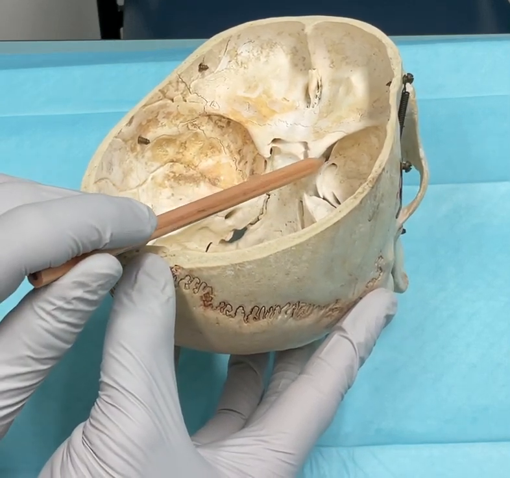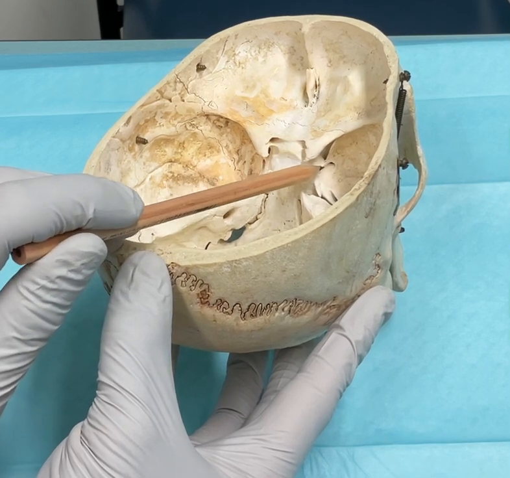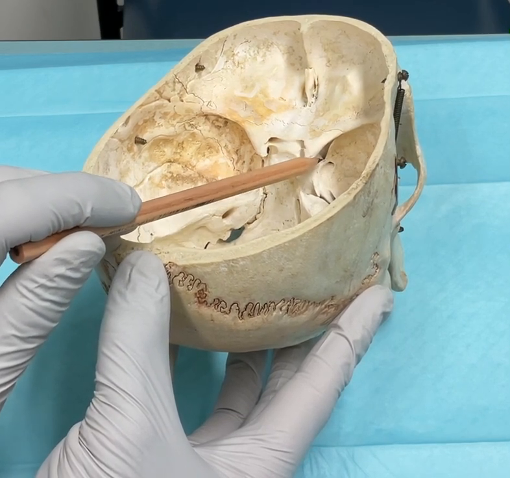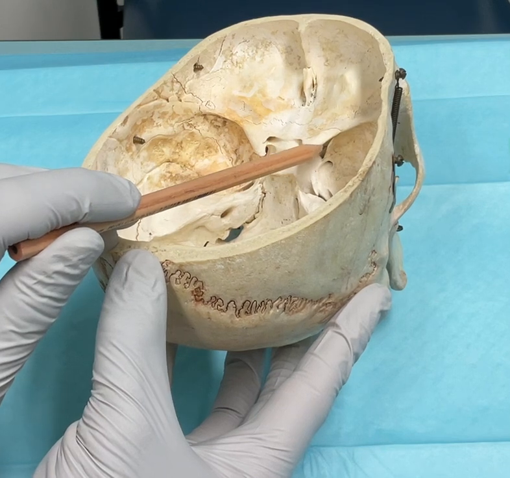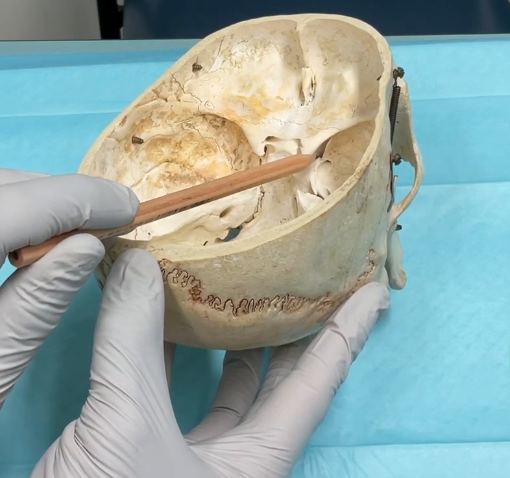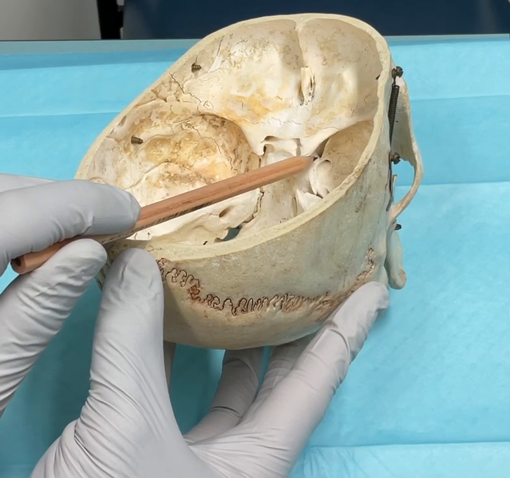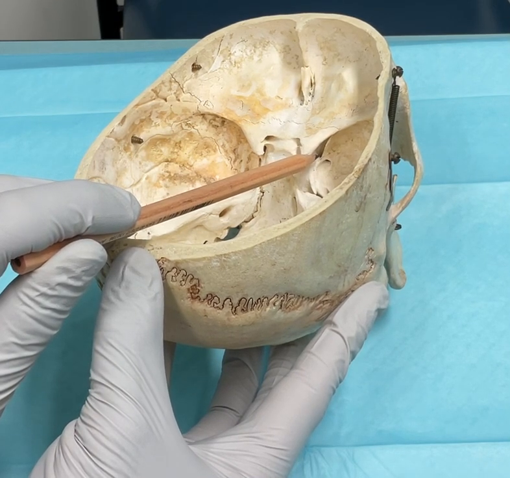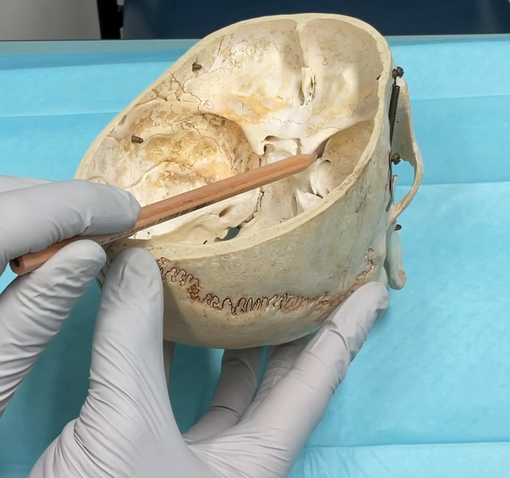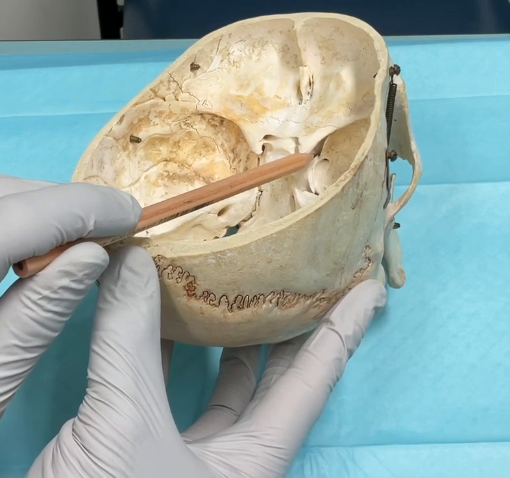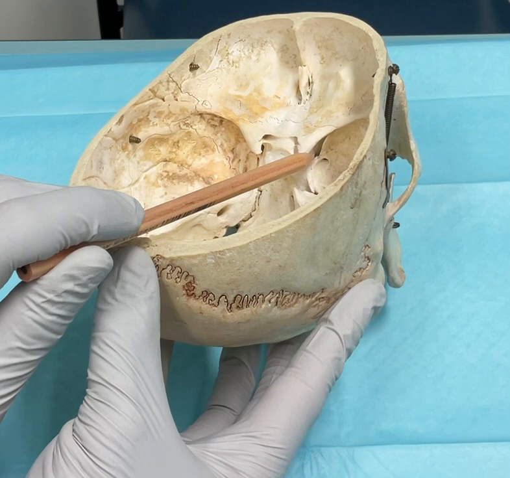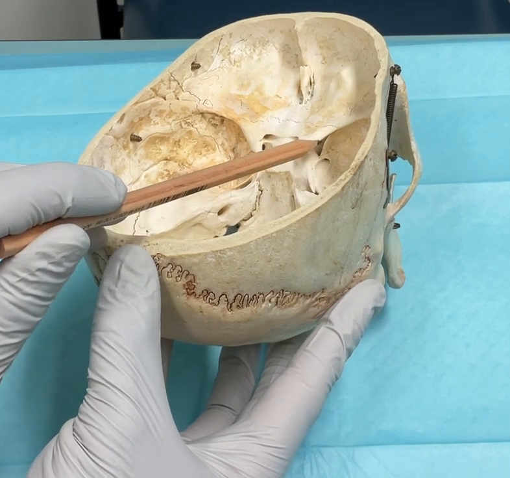So the superior orbital fissure is important because it transmits the branches of the ophthalmic V1, and that includes the lacrimal, frontal, and nasociliary. And then it has the nerves that supply the movement of the eye muscles, which are 3, 4, and 6, oculomotor, trochlear, and abducens, as well as a superior ophthalmic vein.